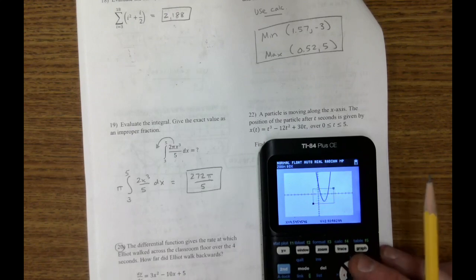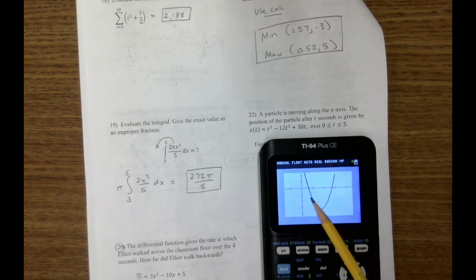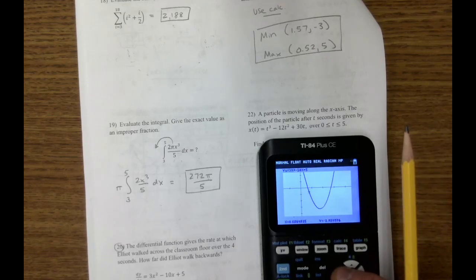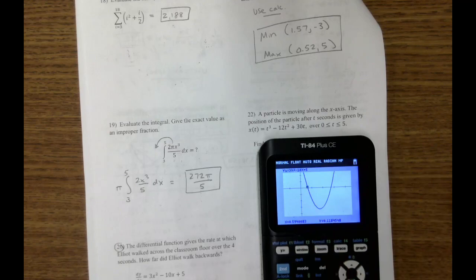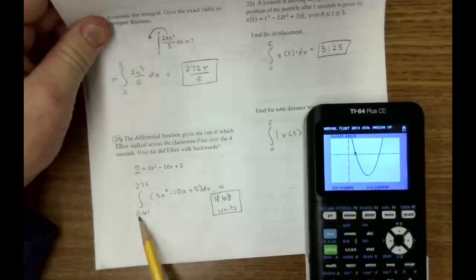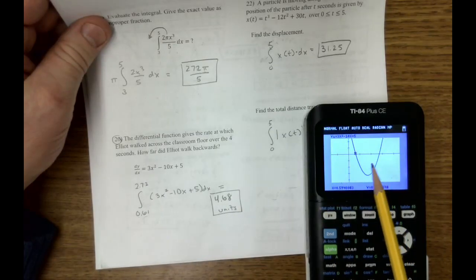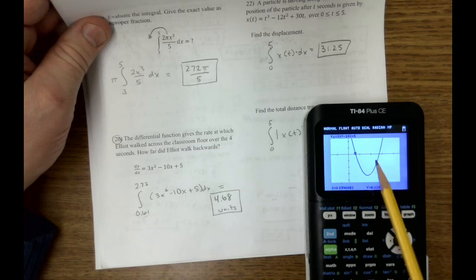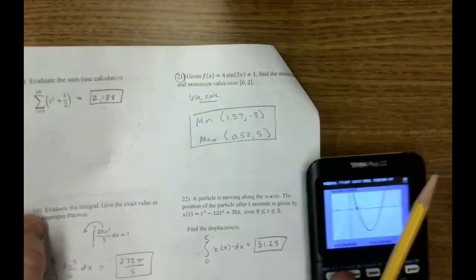There's time where he walked forwards and backwards, and all of this negative time right here from this point. If you trace that point, that's about 0.6. From about 0.6 to 2.7, he walked backwards. So I'm going to integrate all of that area right there, and that will tell me the backwards walking, because that's the negative area.